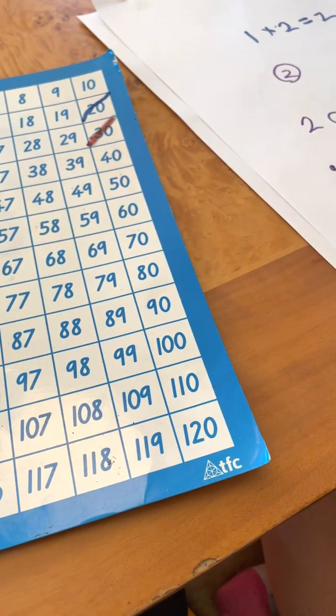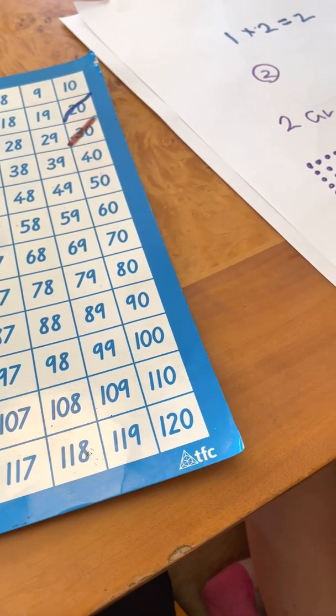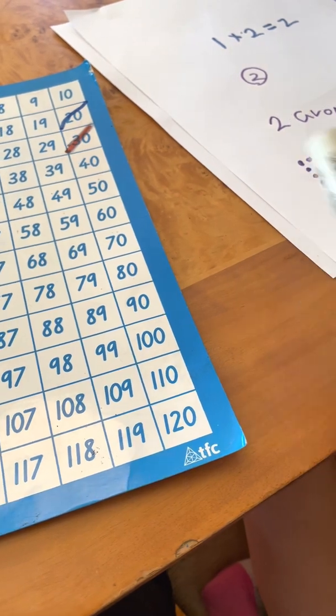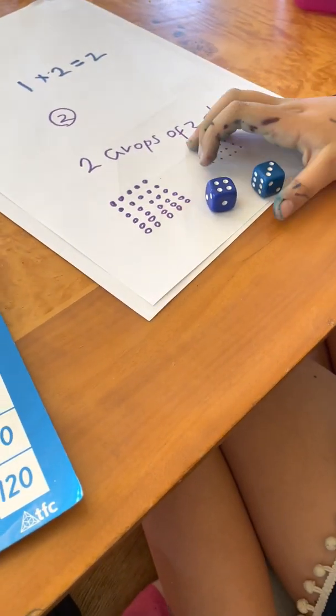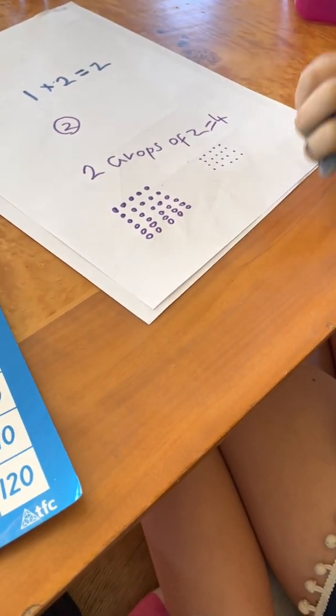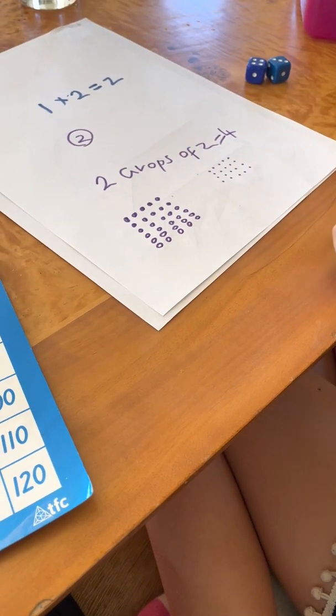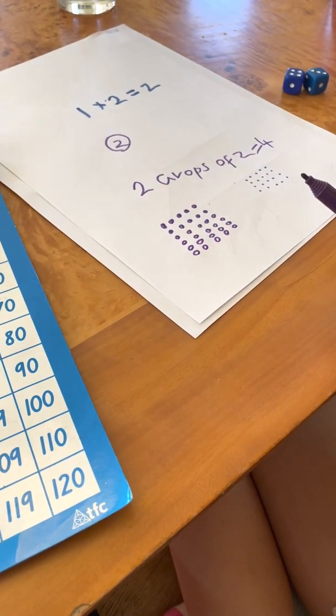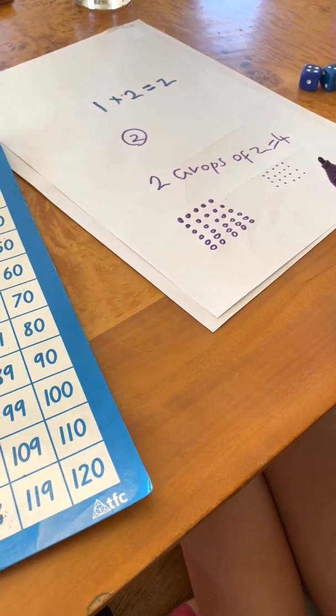Okay, Lola, look at that. Oh, what did you get? 3 groups of 4. Now, can you figure out what 3 groups of 4 is and show your thinking? 12. Show your thinking somehow. Okay. Maybe not an array, because you've done a couple of arrays. Yep.